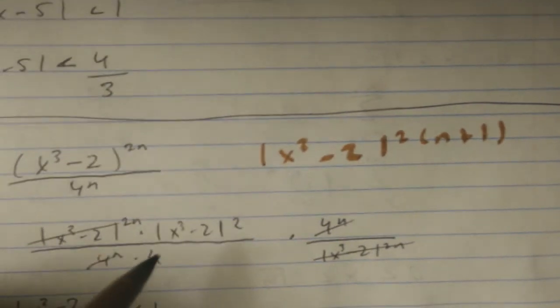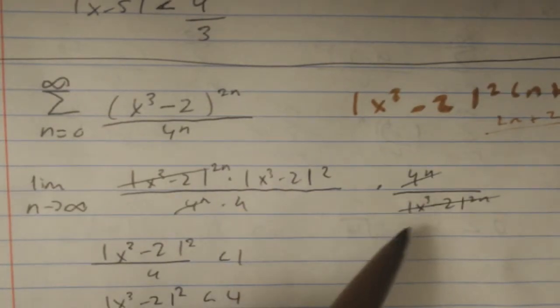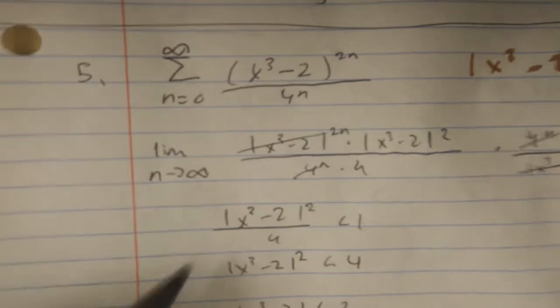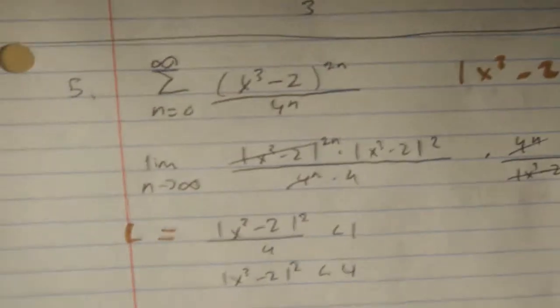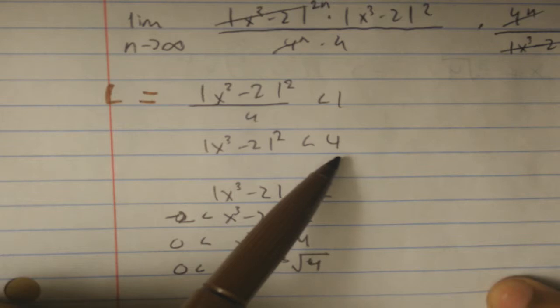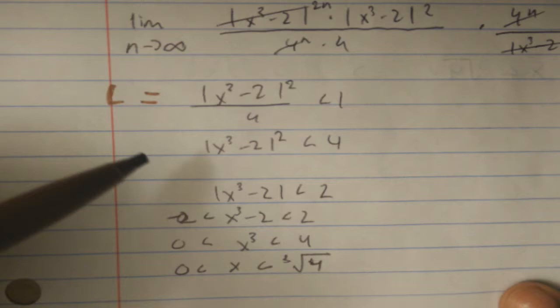Now, I forgot to add this in here, but this becomes x. Sorry, I'm left-handed, so you can't really see it that well, but it's n plus 1, right? And that is just 2n plus 2. And it's times the reciprocal. These cancel. You're left with the absolute value of x cubed minus 2 squared over 4 is less than 1. This is your L. And we just multiply 4 to both sides, and we get that it's less than 2.